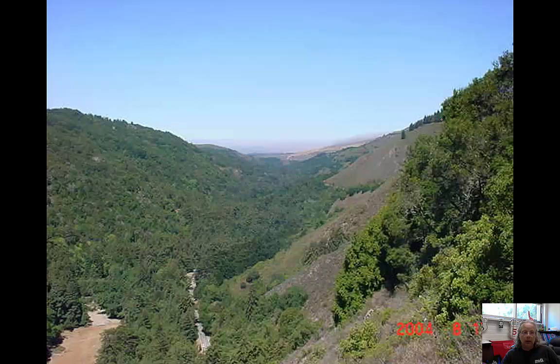Take a look at this photo I took a number of years ago, and this is a slope that faces away from the sun, and this is a slope that gets full sun. So the sun is always beating down this way. This slope is in the shade a lot, and this is in the sun.